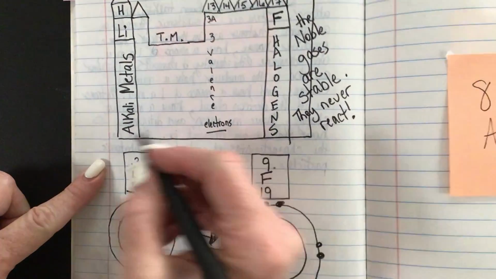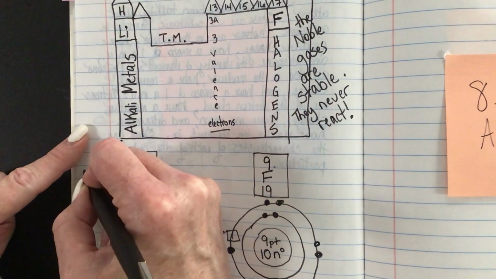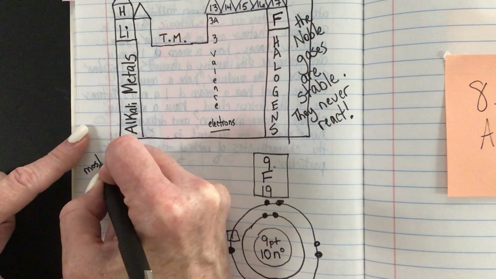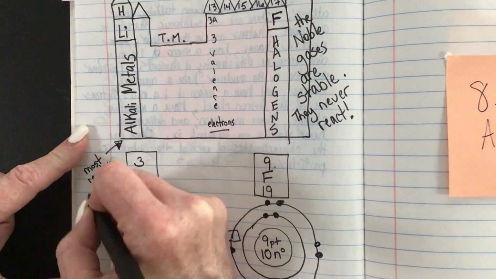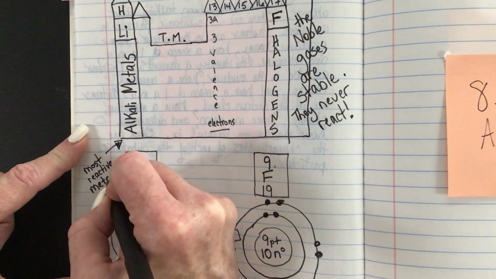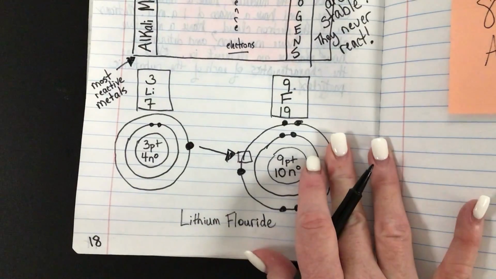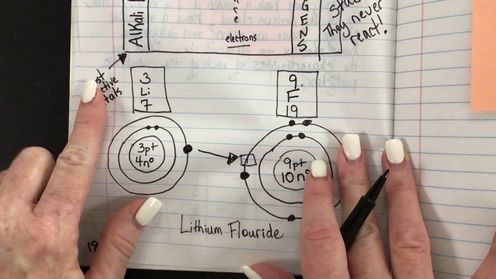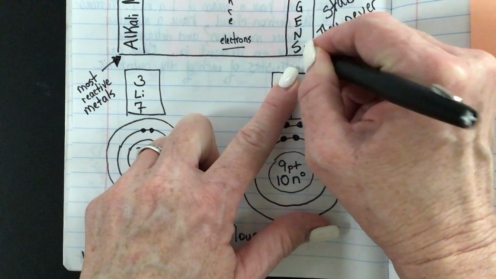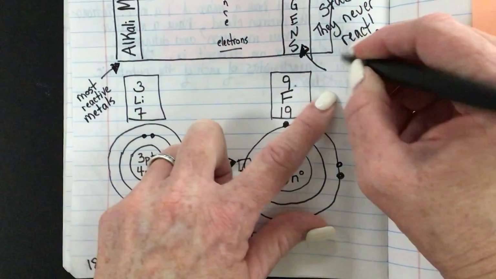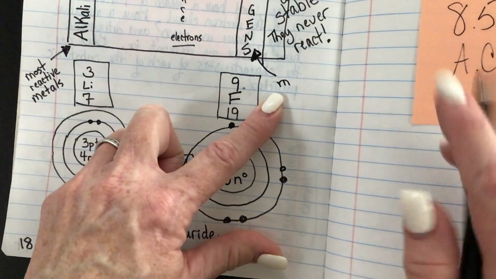You want to make a note of that? These are the most reactive metals, and the halogens are the most reactive nonmetals. Can y'all read that?